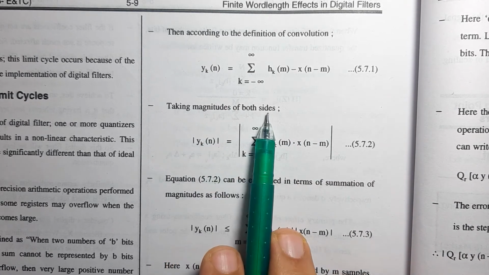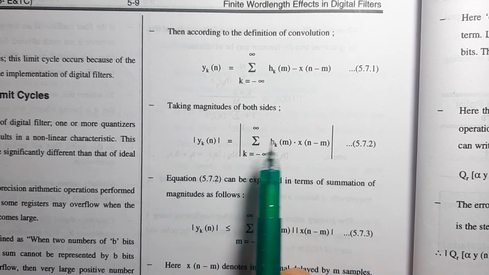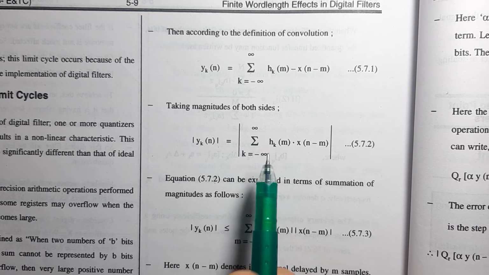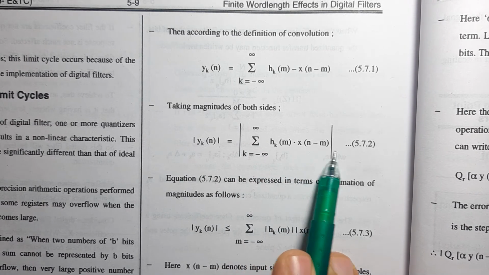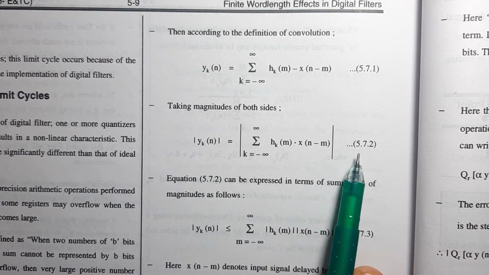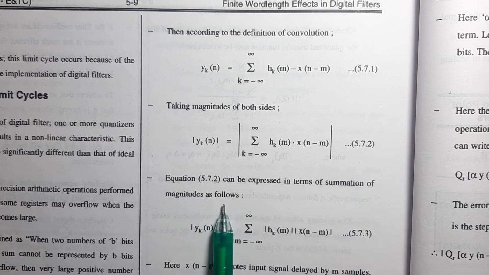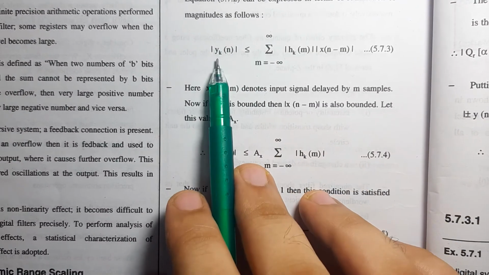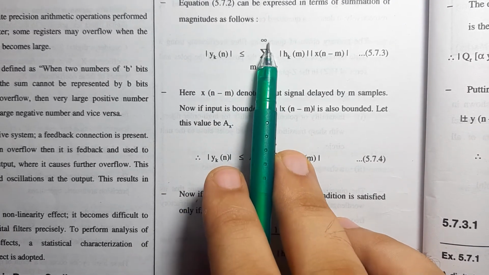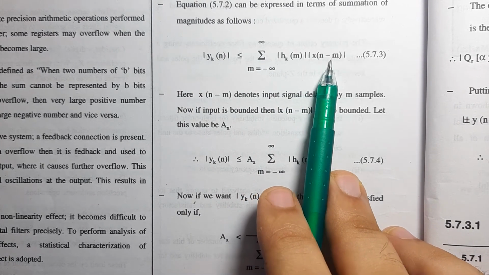Now taking magnitudes of both the sides, we have the magnitude of y_k(n) equals the magnitude of the summation over m from minus infinity to infinity of h_k(m) x(n-m). Now the equation which is present over here can be expressed in terms of summation of magnitudes as follows, wherein the magnitude of y_k(n) is less than or equal to the summation over m from minus infinity to infinity of the magnitude of h_k(m) times the magnitude of x(n-m).